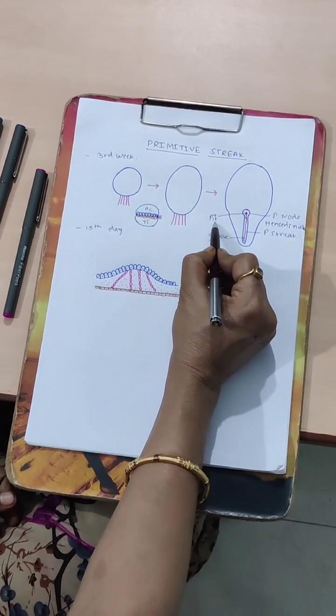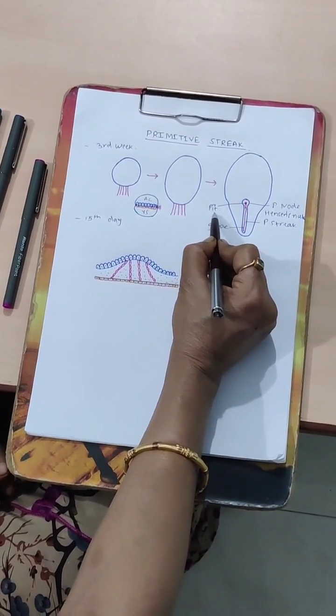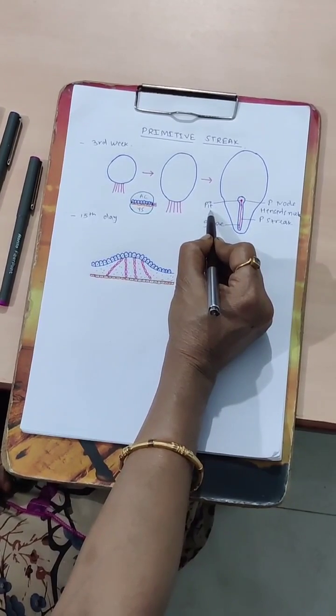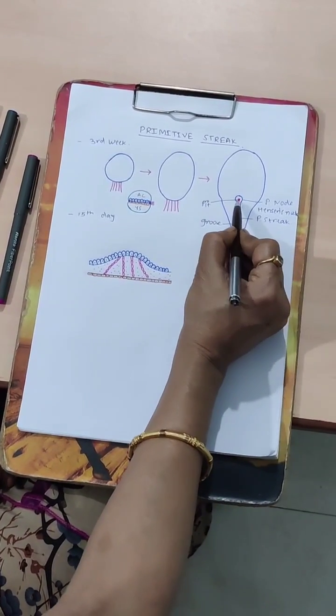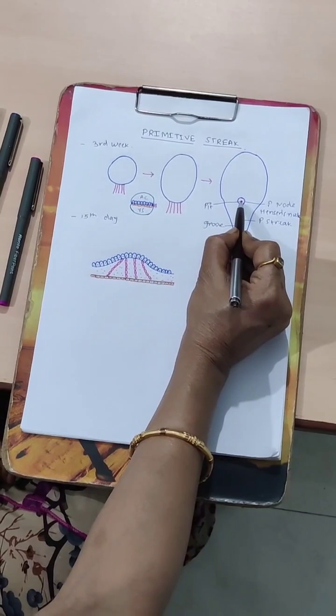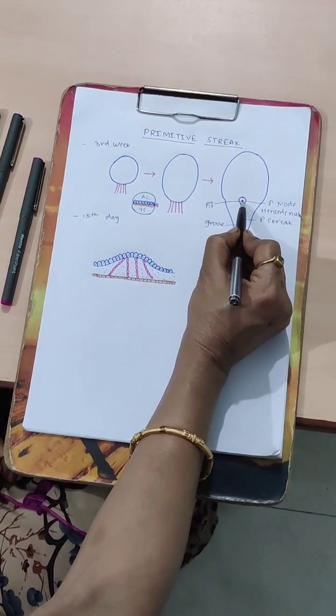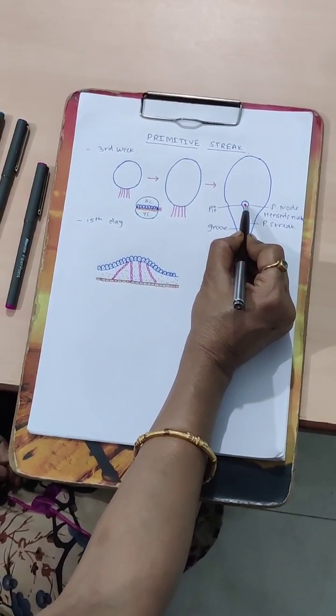This primitive pit is also called blastopore in the lower vertebrates or lower animals. This primitive pit is also a very important structure as it gives rise to the formation of the notochord.